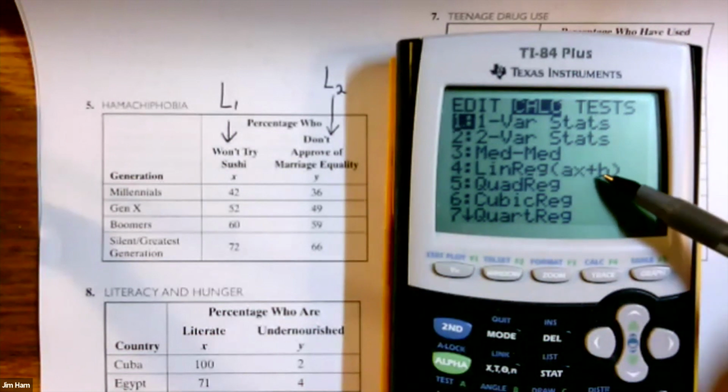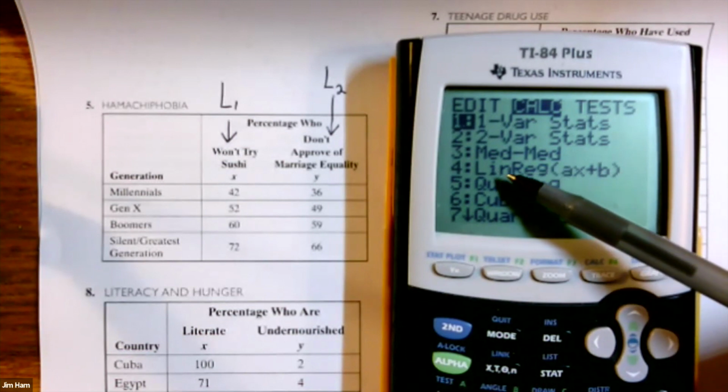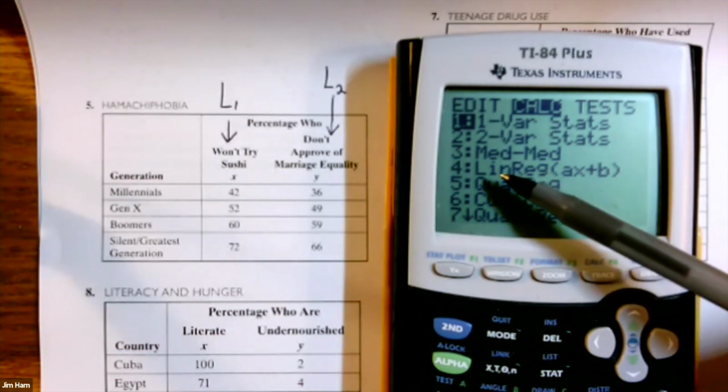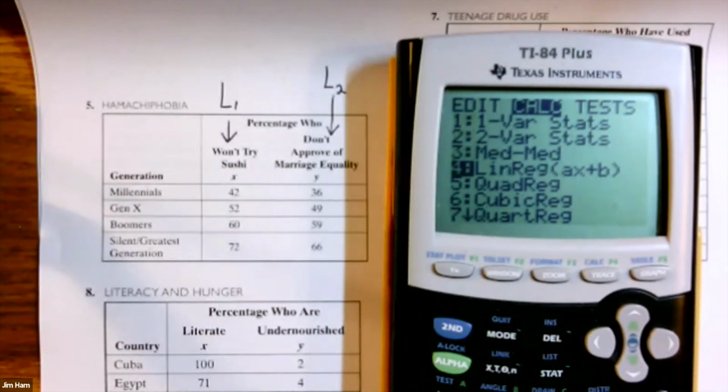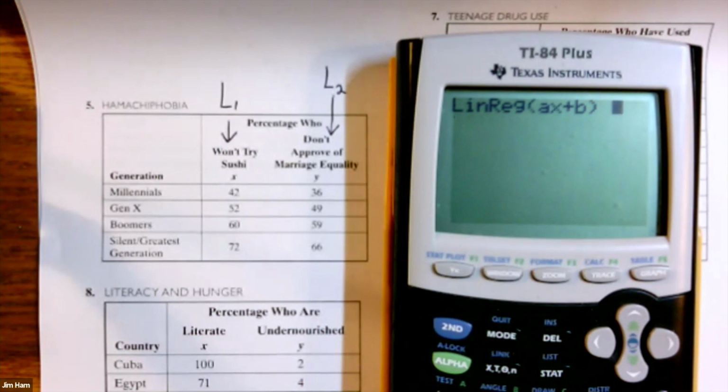Well, it doesn't have mx plus b, but it has ax plus b. So the lin is for line, reg is for regression. So this is linear regression. And so go down to number 4, hit enter. Now, my calculator is an old one. And so the first thing you want to enter in is the X list. So you want to hit L1 as your X list. And then when it comes and asks you for the Y list, you want to hit Y2. And if it has any frequency lists in there, you can just leave those blank. It says frequency, leave it blank.